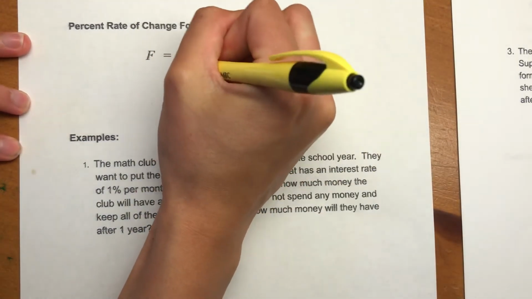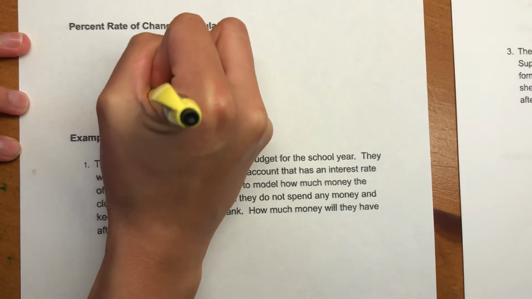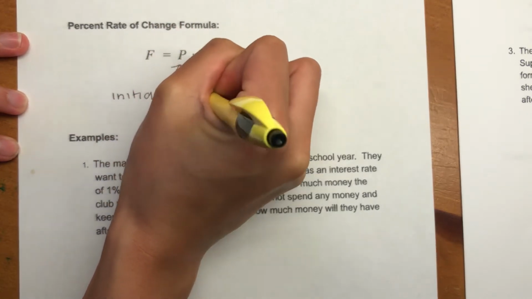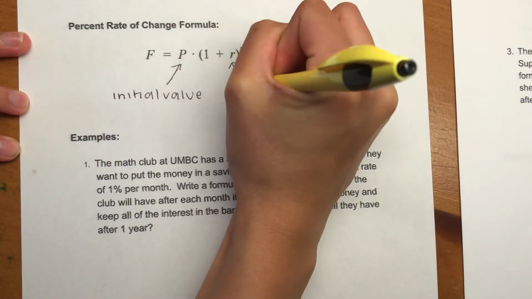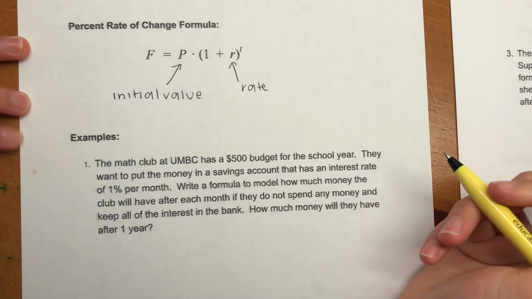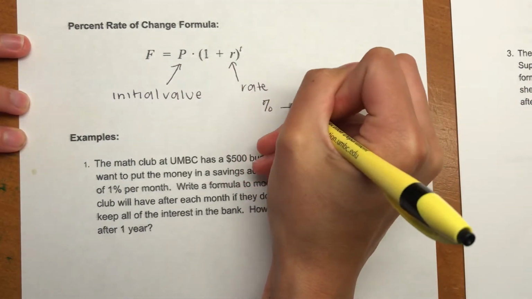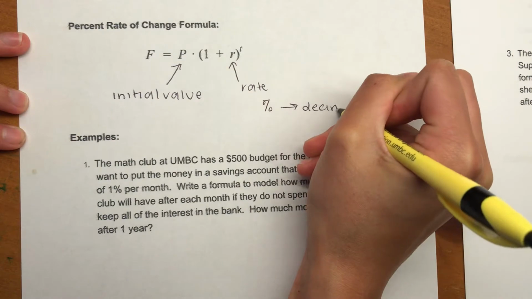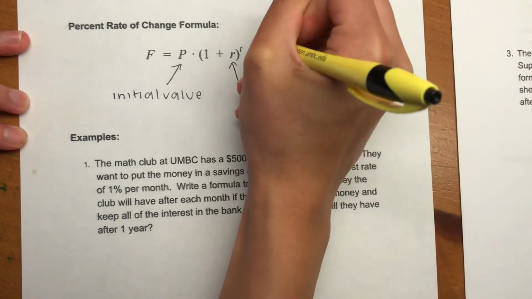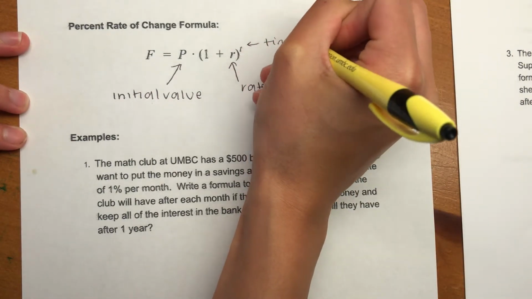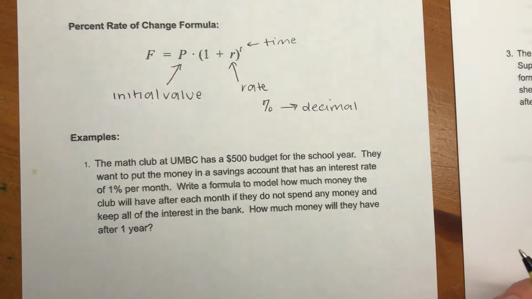Remember, P is my initial value. R is my rate as a decimal, so that percentage always goes to decimal. And T is my time, which could be any amount of time. Hours, minutes, days, years, months.